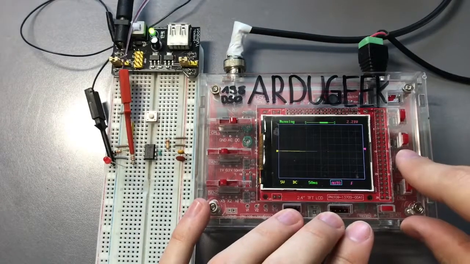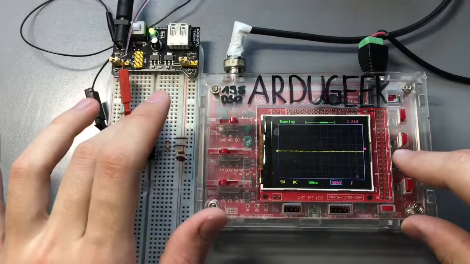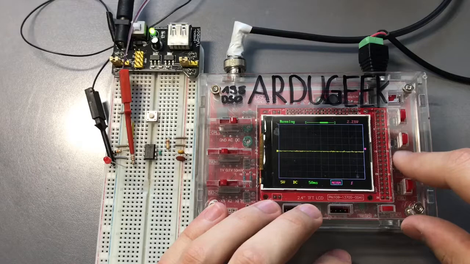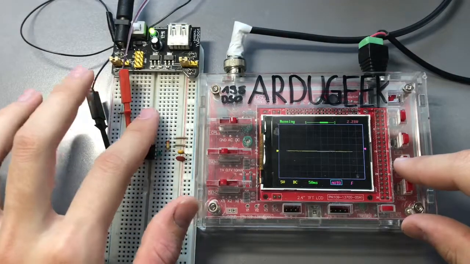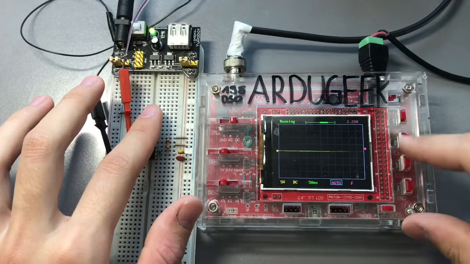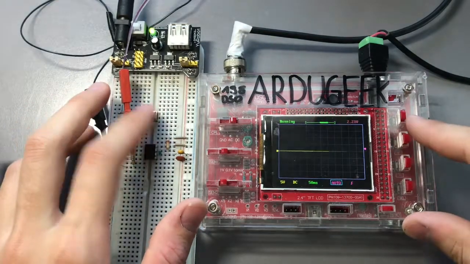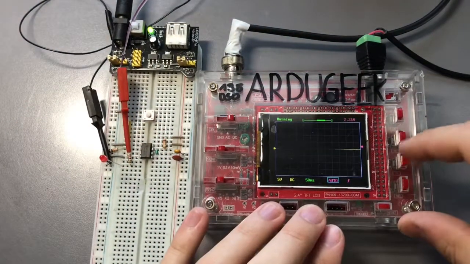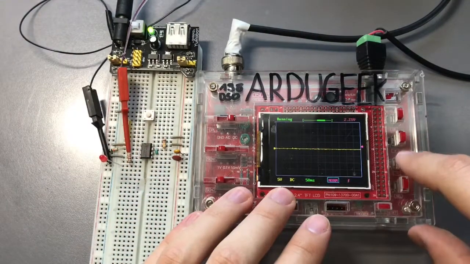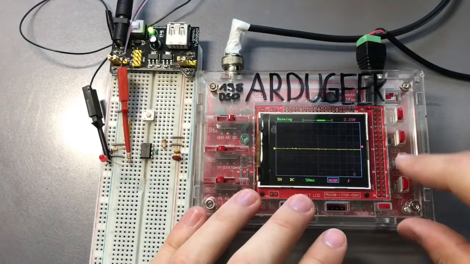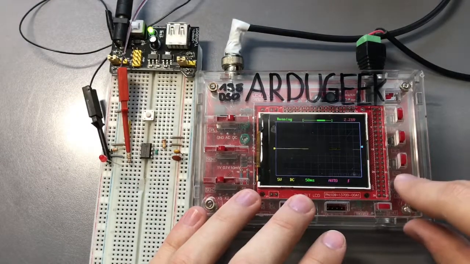Let's do this again. As you can see, on a low time base setting, my scope doesn't pick this up.